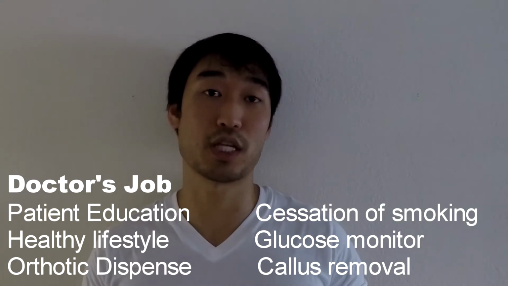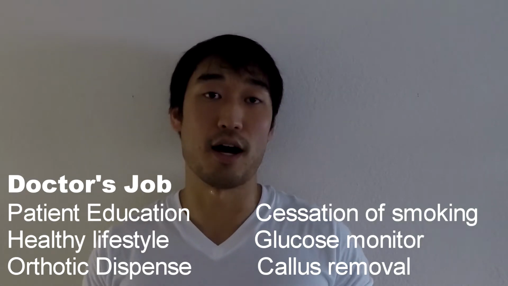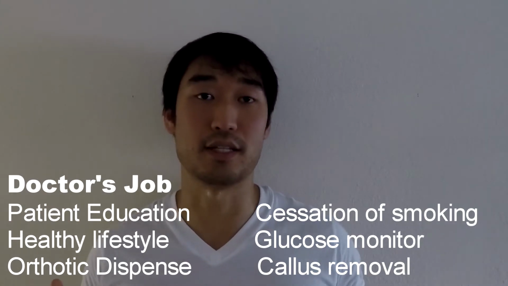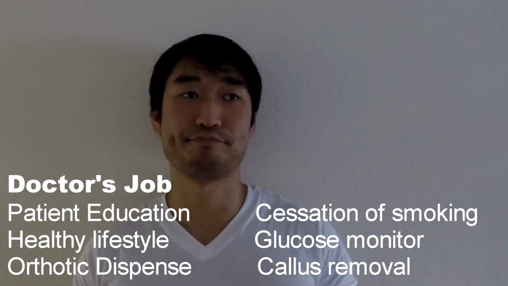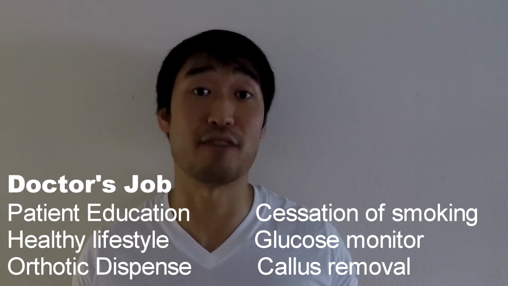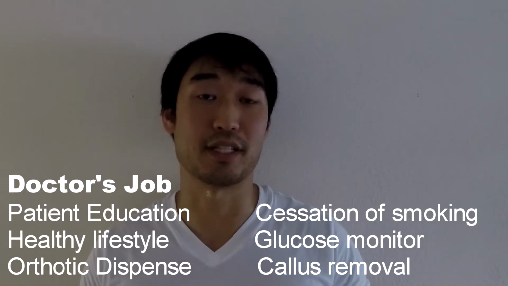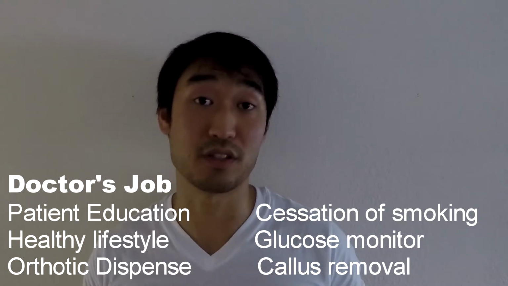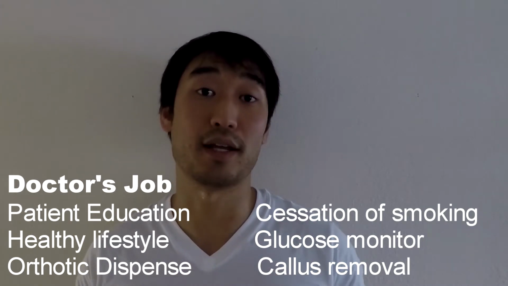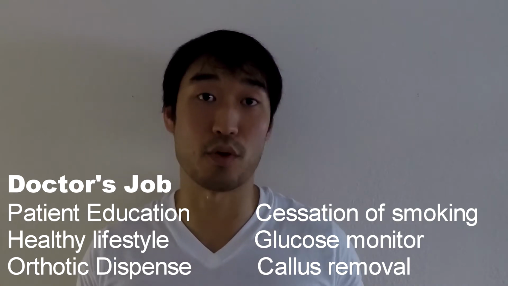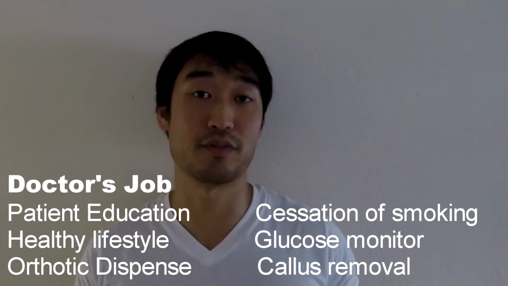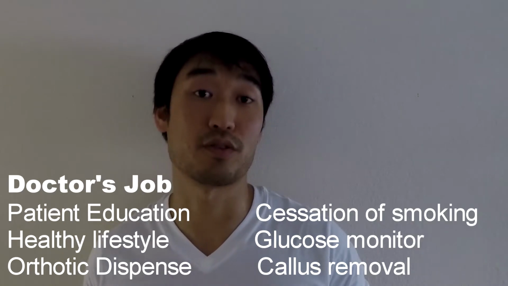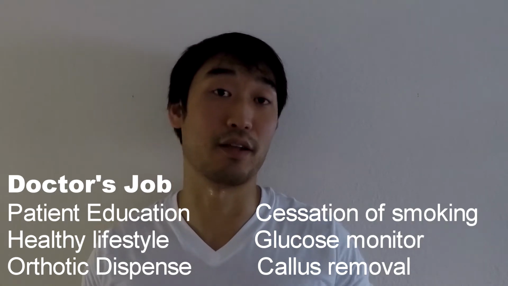So there are things that the physician does to basically make the ulcer go away, in a way. And the first thing is patient education. We talked about how a bunch of studies did a review of patient education, and that really matters, and it does matter significantly. So a physician educating a patient about potential ulcer development, and letting them know that if they don't stop smoking, or if they don't start exercising, or if they don't start eating healthy, they could develop an ulcer, does matter to the patient and ulcer formation.